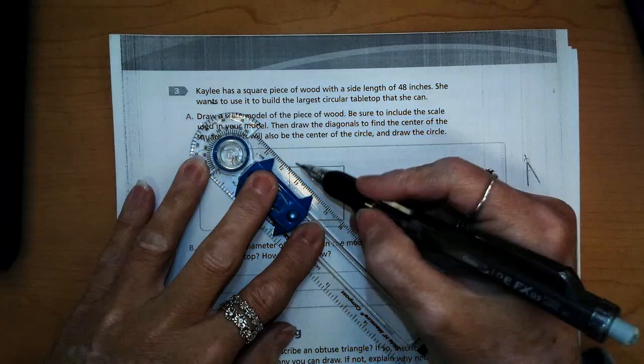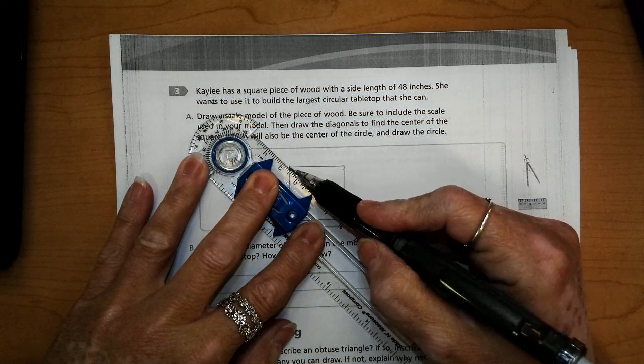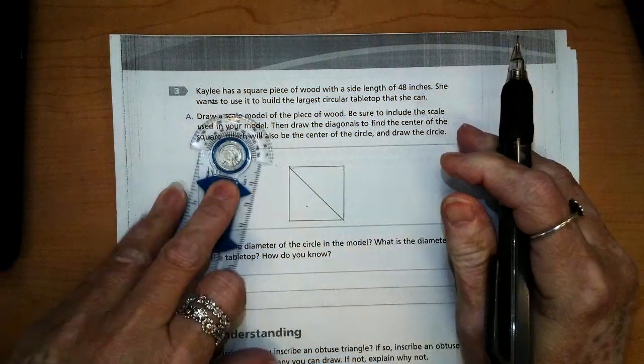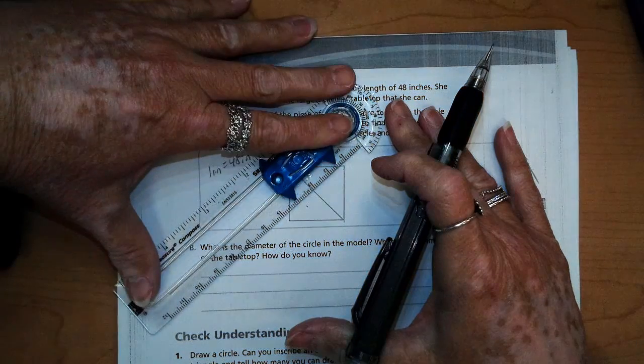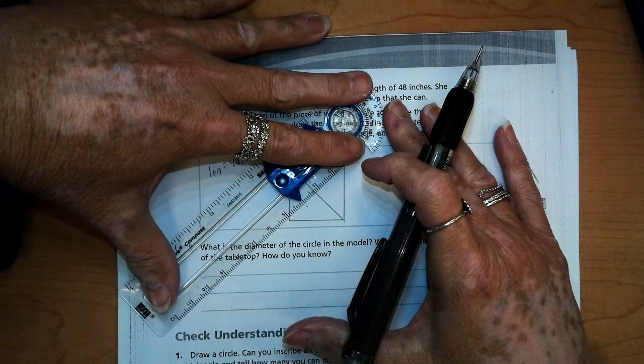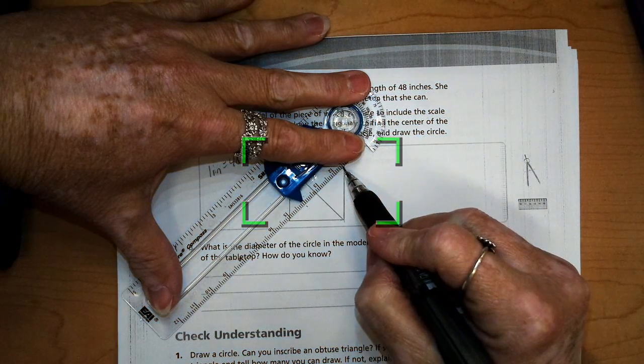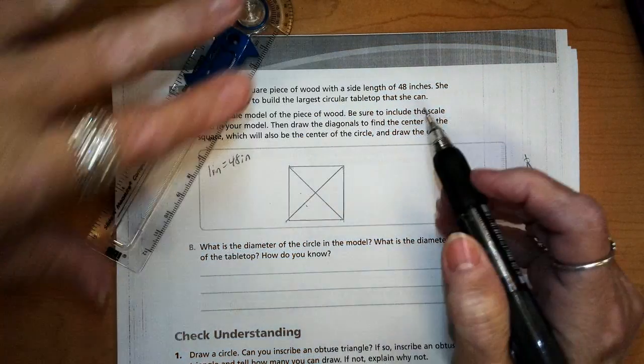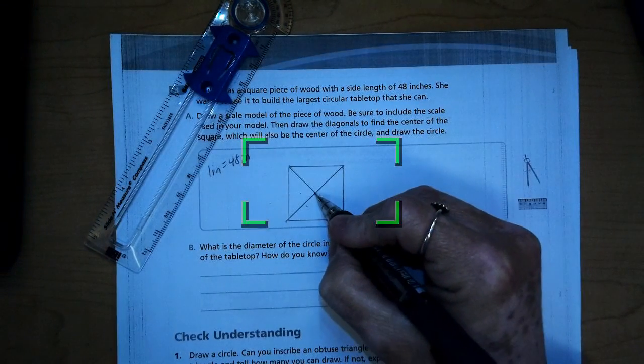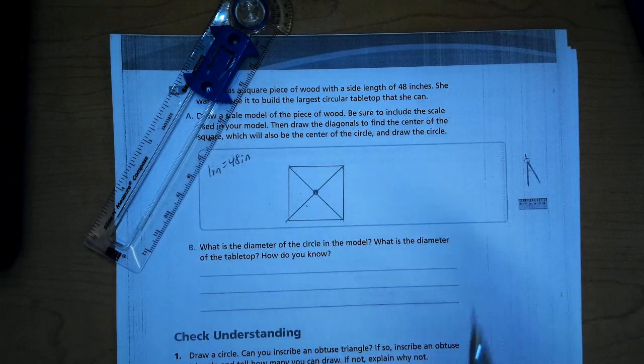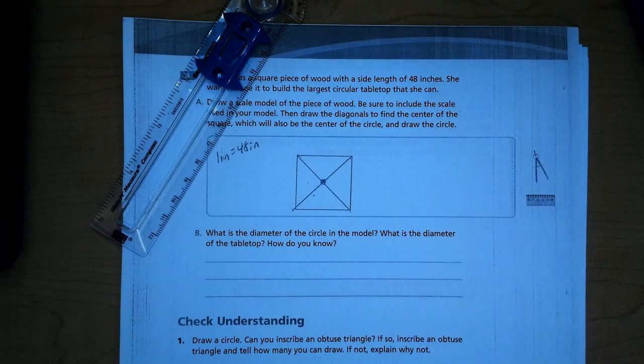So what I'm going to do is draw diagonals, because that's going to help me find the center of my square. All right, so then this would be my center. Well, chat's still not coming up.